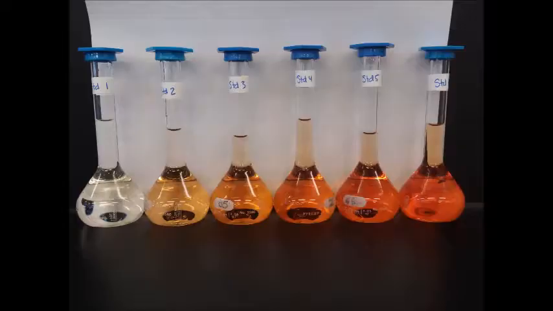Here we see an image of the 6 standards. Notice that as the thiocyanate concentration increases from standard 1 to standard 6, the dark red color increases. This is because the concentration of the ferric thiocyanate complex increases as the thiocyanate concentration increases.